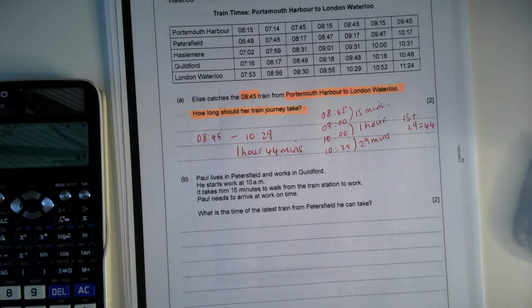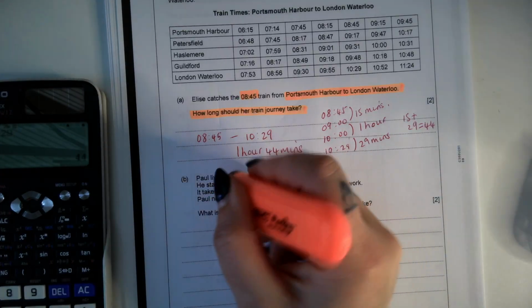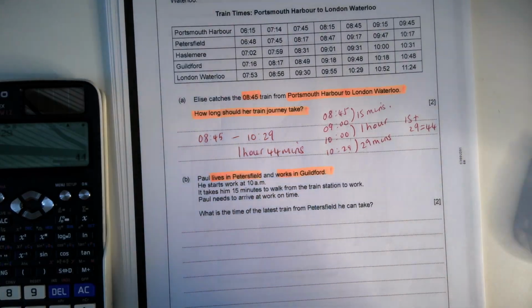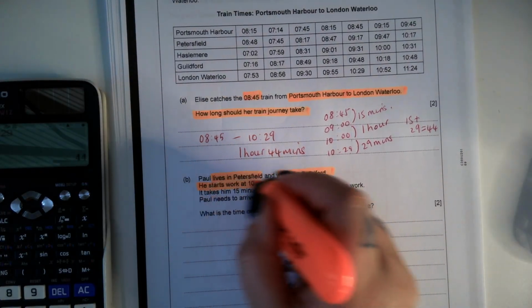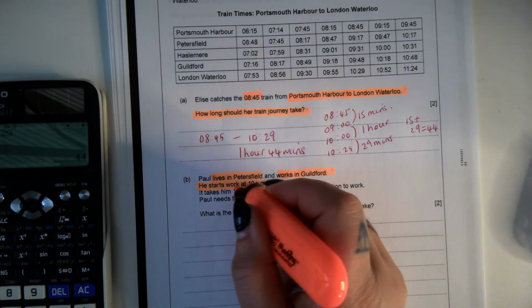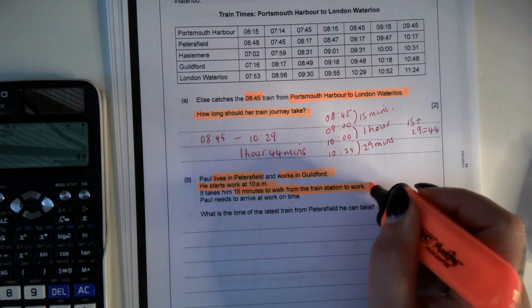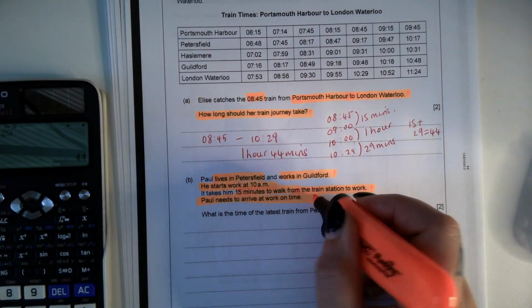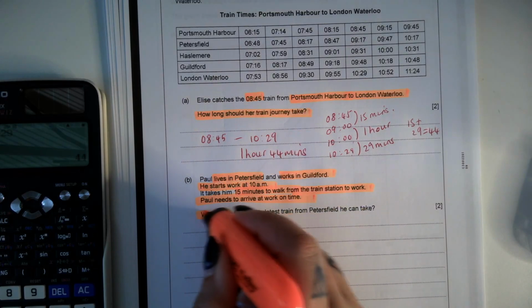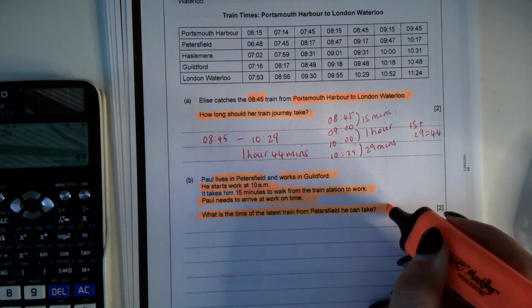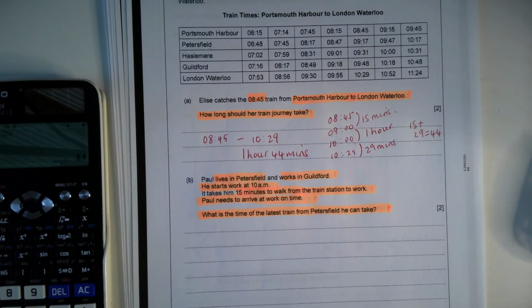Paul lives in Petersfield and he works in Guildford. He starts work at 10 a.m. It takes him 15 minutes to walk from the station to work. Paul needs to arrive at work on time. What is the time of the latest train from Petersfield he can take?